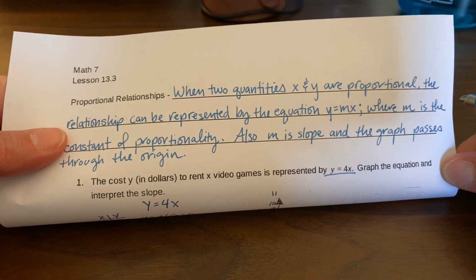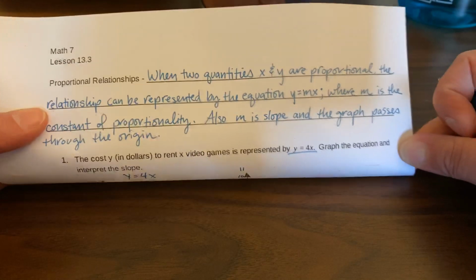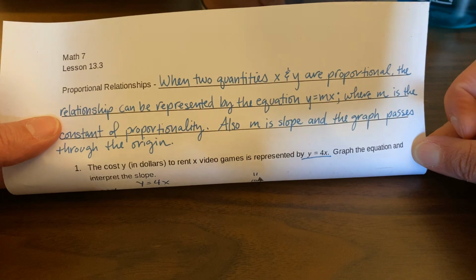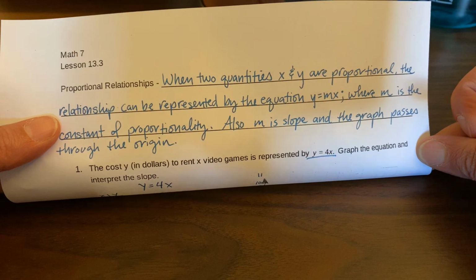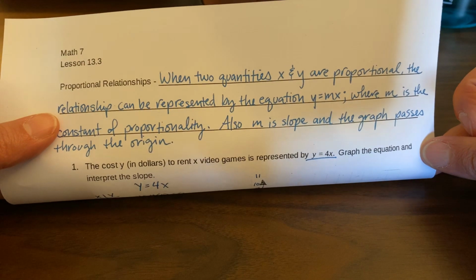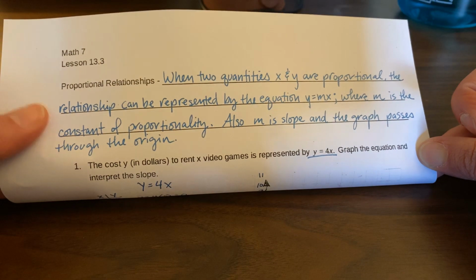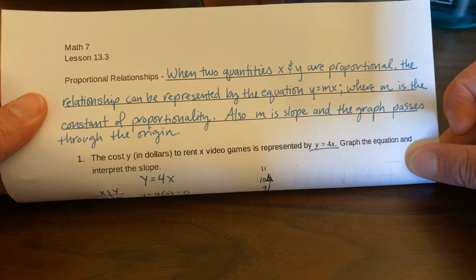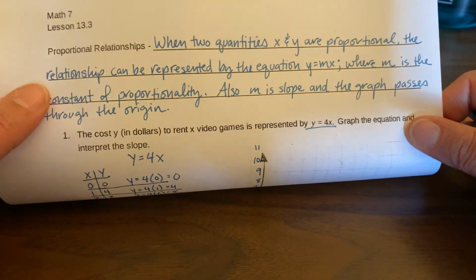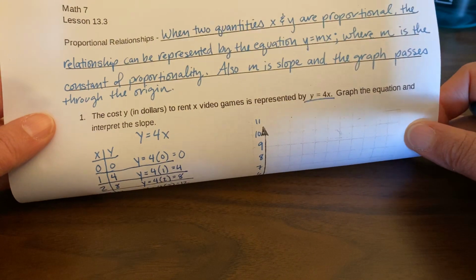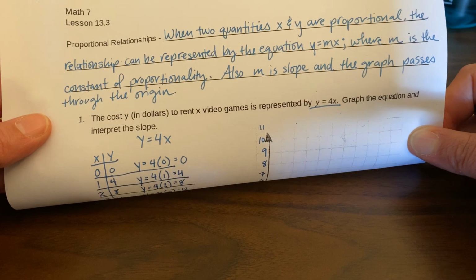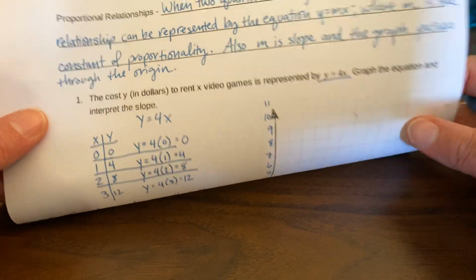I wanted to talk to you today about proportional relationships. When two quantities, x and y, are proportional, the relationship can be represented by the equation y equals mx, where m is the constant of proportionality. Another thing to keep in mind is that m is the slope, right? And the graph of a proportional relationship passes through the origin, the point (0, 0).